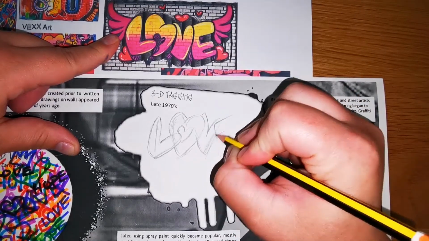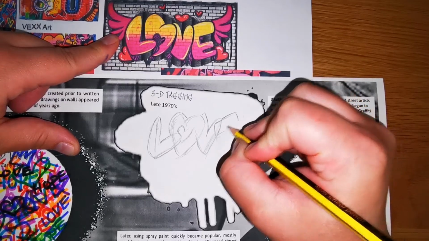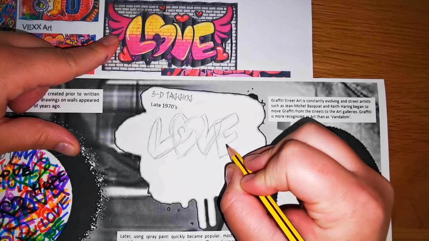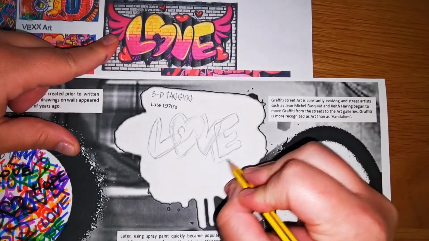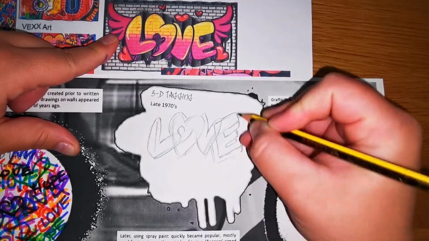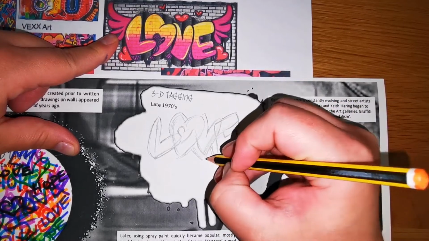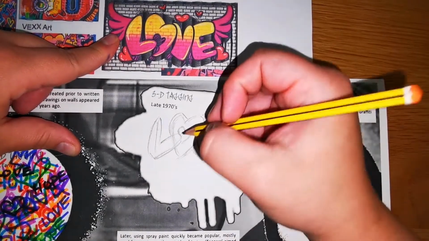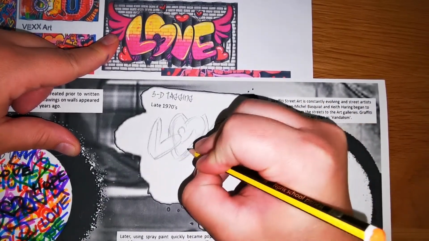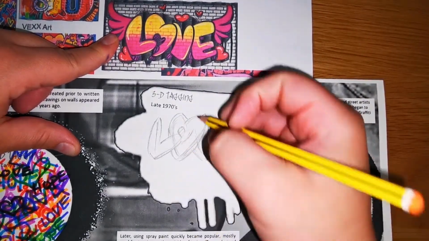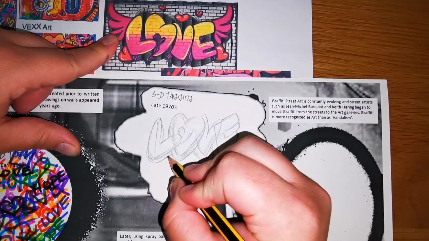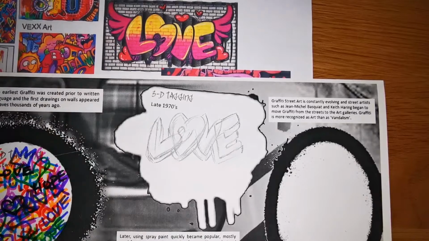You can exaggerate it if you want to and change the font up a little bit. And there we go, I've got my 3D lettering.